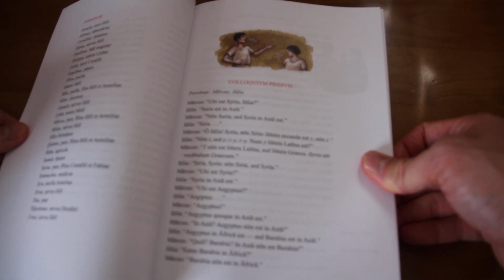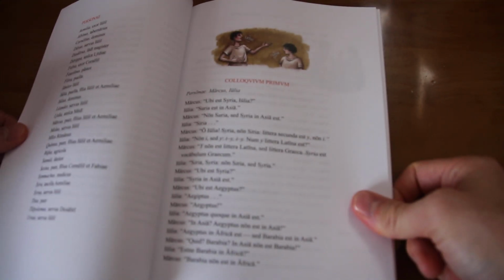And Marcus is asking Julia, where is Syria? I don't know how to say it in English. And she says, Syria is in Asia. And he says, no, it's not Syria. Excuse me, I misread that. I thought it said Sauria, it says Syria. He says, no, it's Syria. So he's correcting her pronunciation.